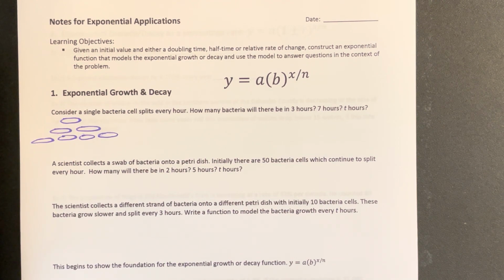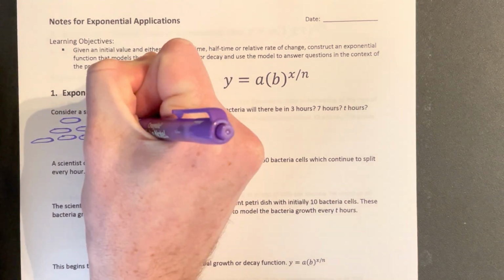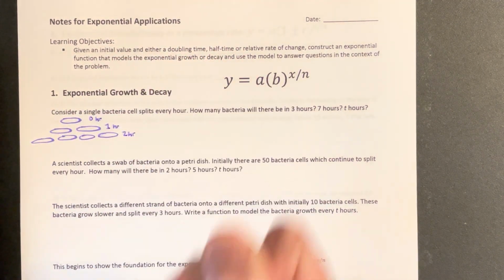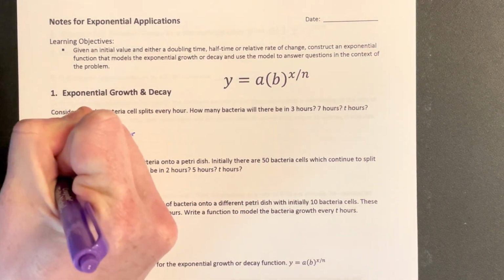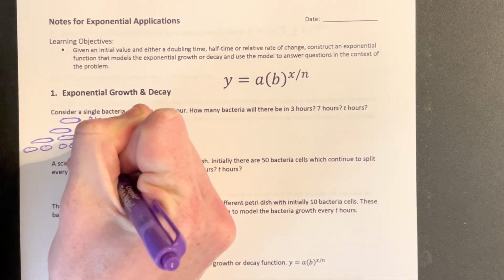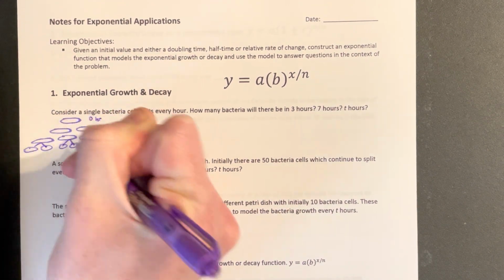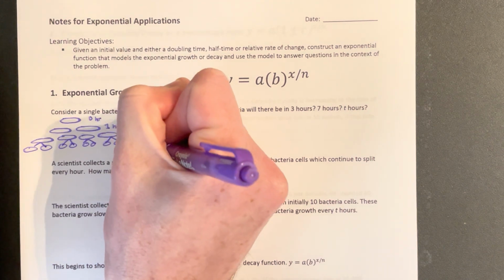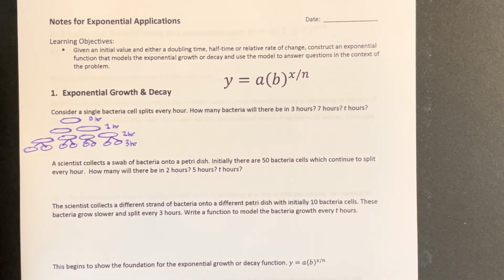And then it just continues to keep replicating itself. So based off of that, this is at, let's say, 0 hours, 1 hour, and 2 hours later. So 3 hours, we would then have that one split, this one split, another split, and one more split. So after 3 hours, that would make 1, 2, 3, 4, 5, 6, 7, 8 total bacteria.